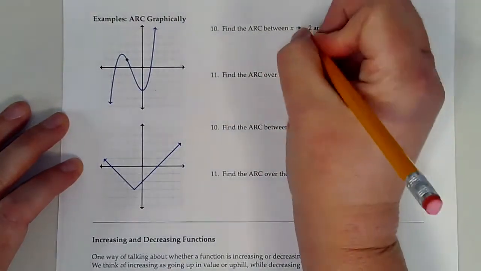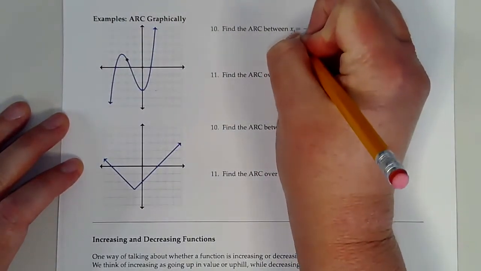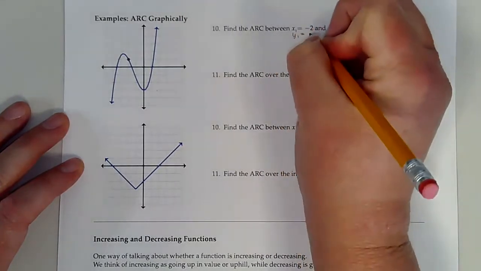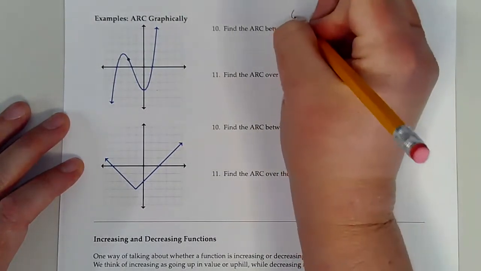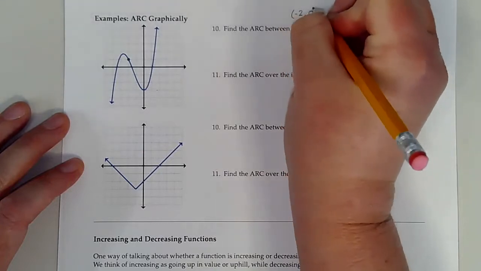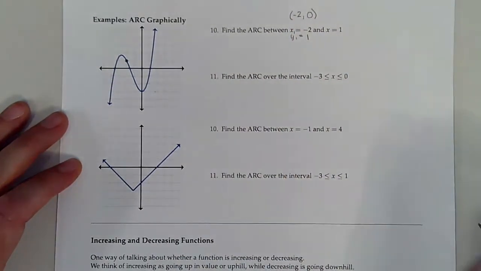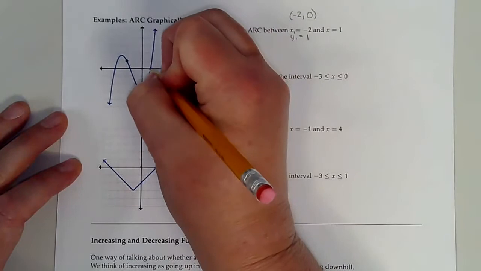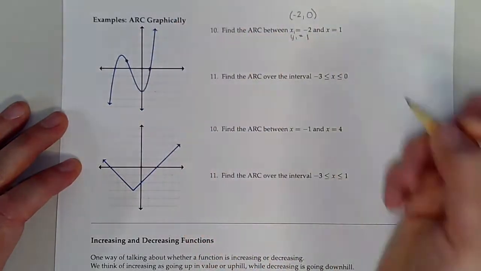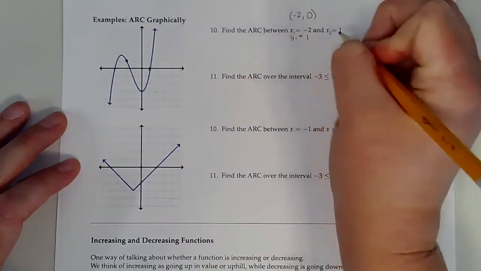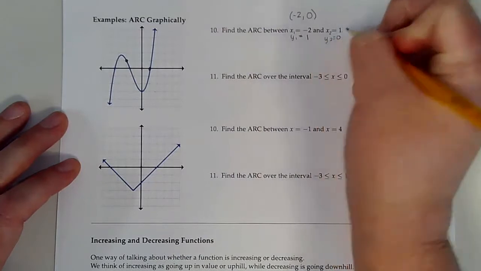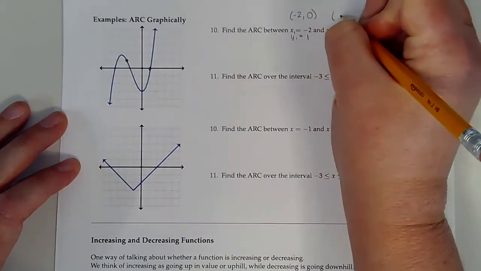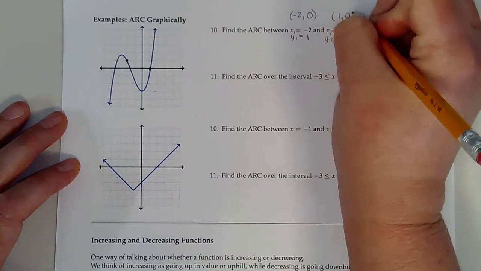So that point, if x1 is -2, y1 is 1, it looks like. Or another way of writing that would be -2 comma 0. And then when x is equal to 1, which is right there, that means x2 is 1 and y2 is 0. Where that point is 1 comma 0.